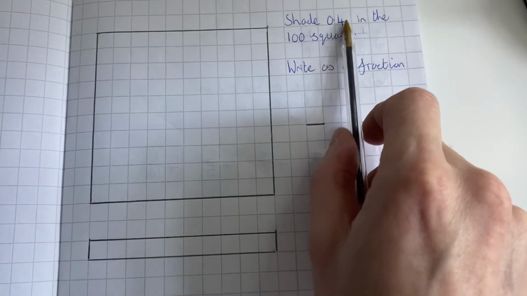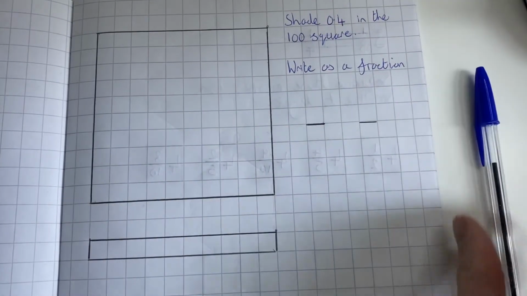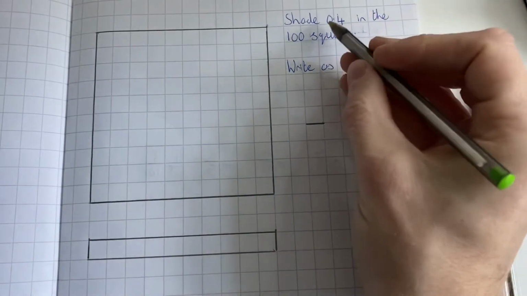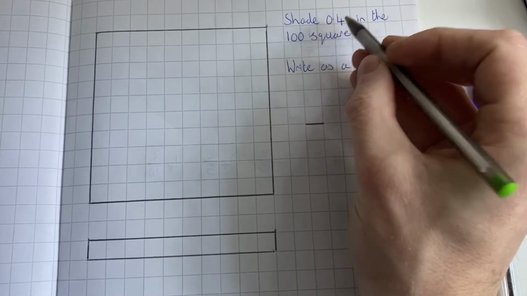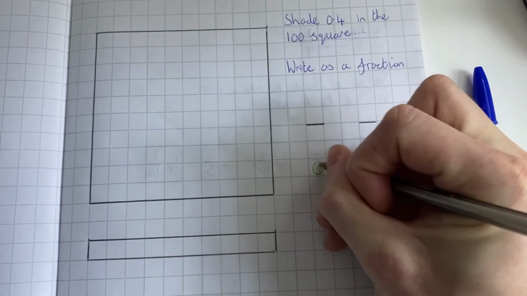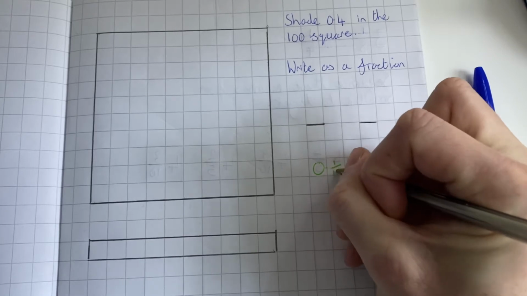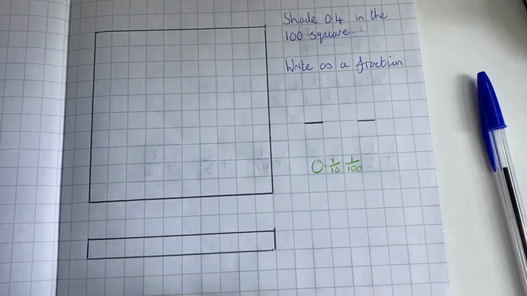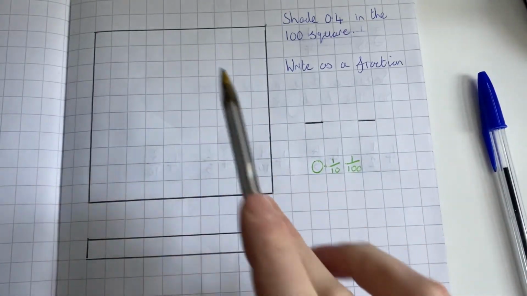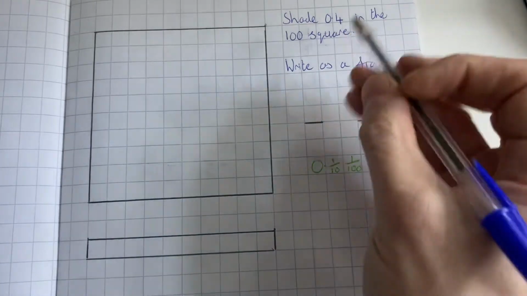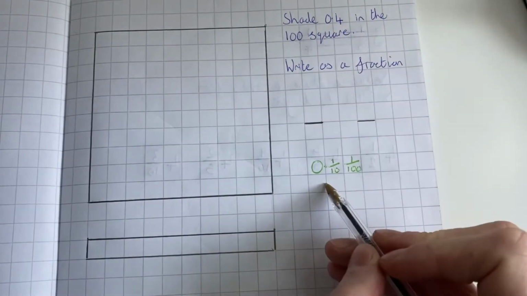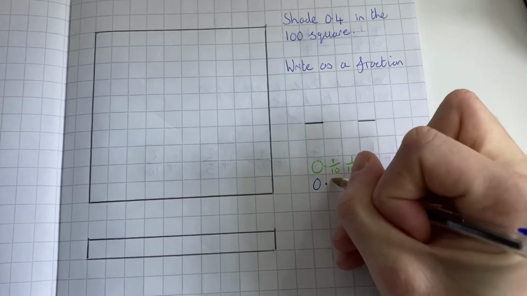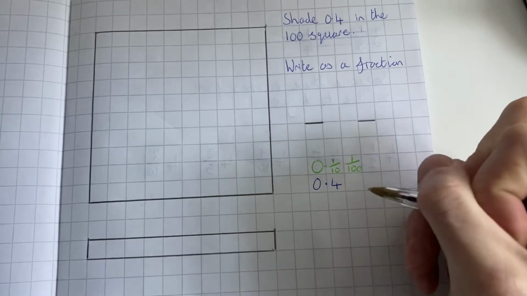The first part we're going to do is take this number here and write it using a place value chart. So we know we've got 0.4. We've got our ones column and our tenths column. And I'm also going to add a hundredths, and the reason why is because we're using a 100 square. Now we're going to write this number 0.4 into our place value chart. So the 0 goes in the ones, we put the decimal point, and we put 4 tenths.